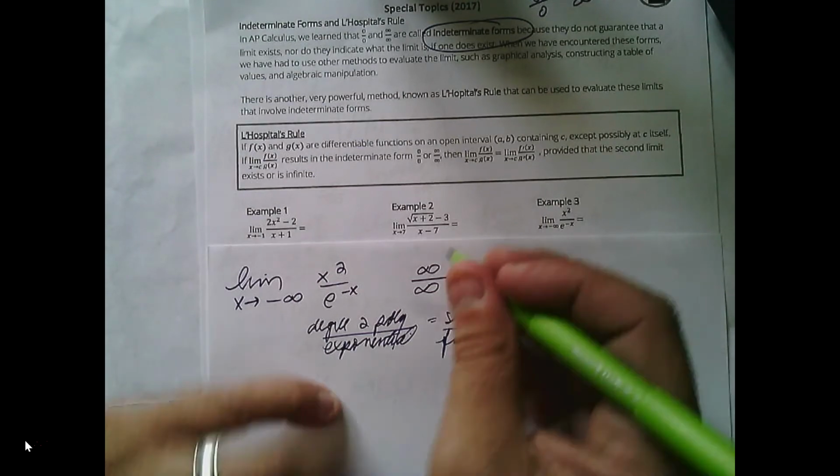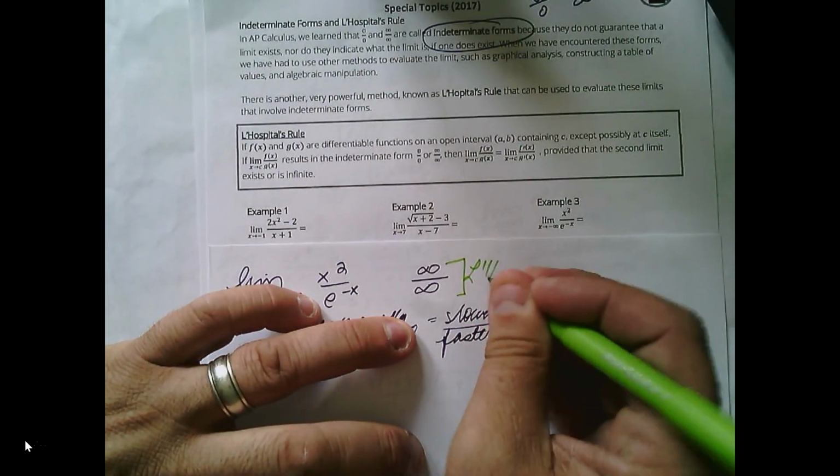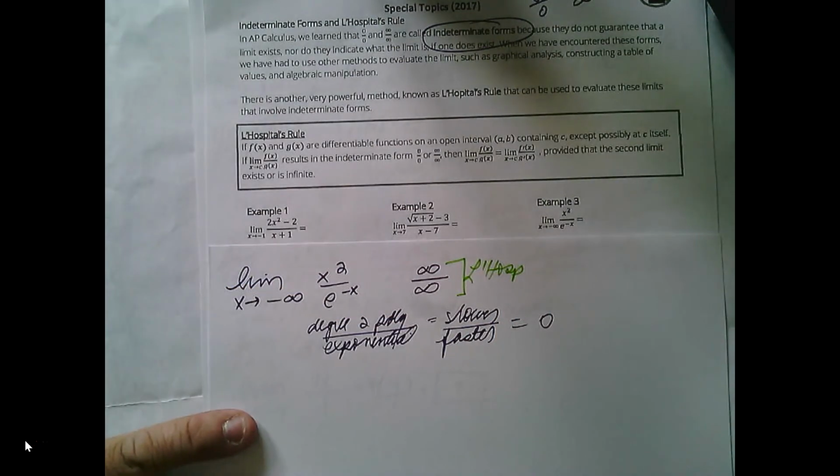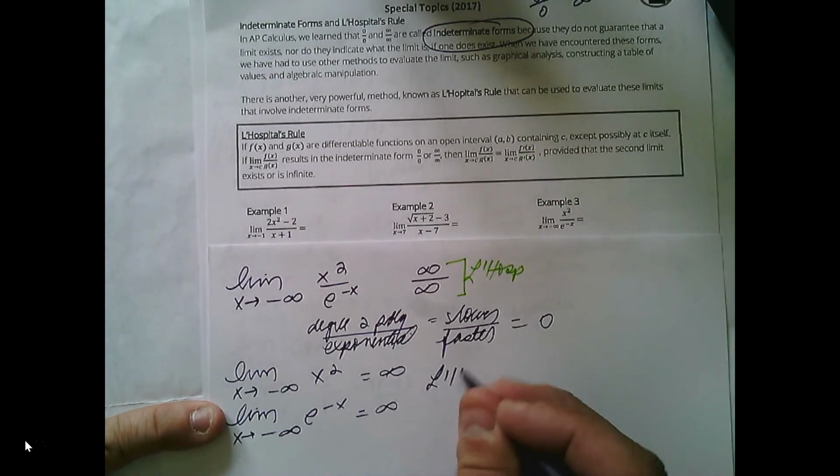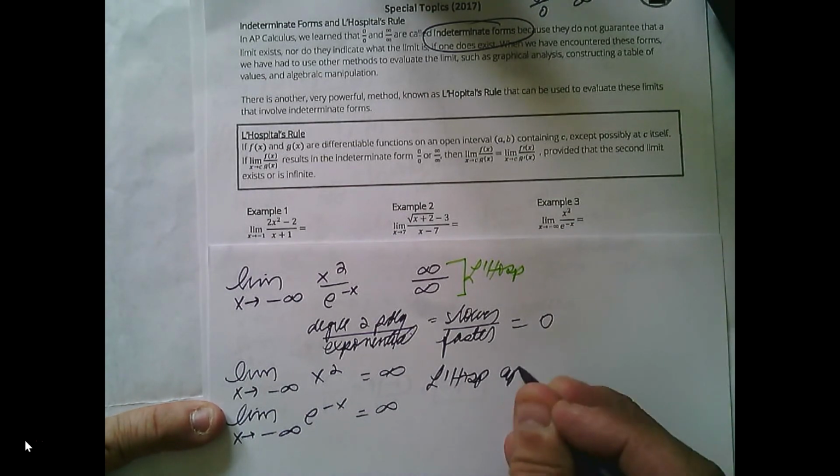Now let's see if we had actually used L'Hopital. Well, why can we use L'Hopital? We have an indeterminate form. Of course, if we're going to really do this, you have to do limit as x approaches negative infinity of the numerator and the denominator separately. They both approach infinity, so L'Hopital applies.